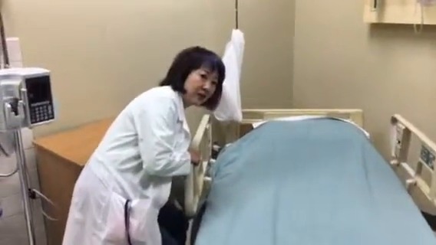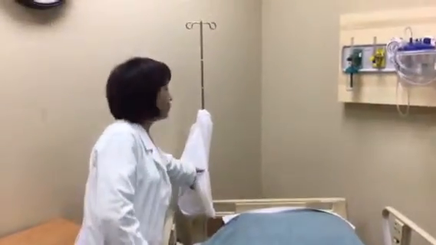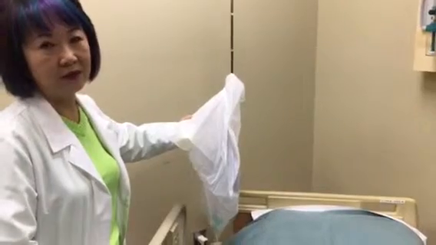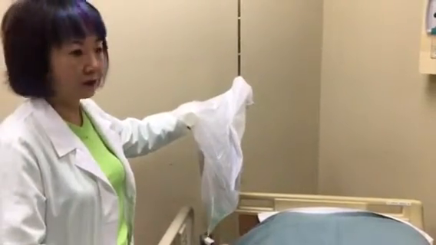So same the other side, we can raise the bedside. And this is a very important safety issue, in case your patient needs resuscitation and the ambu bag is available here.